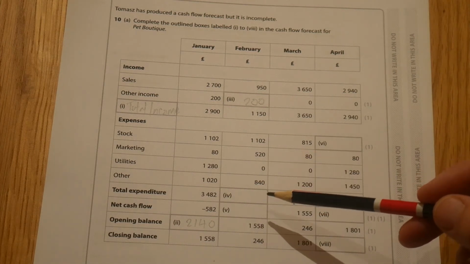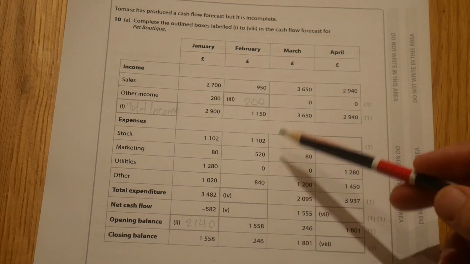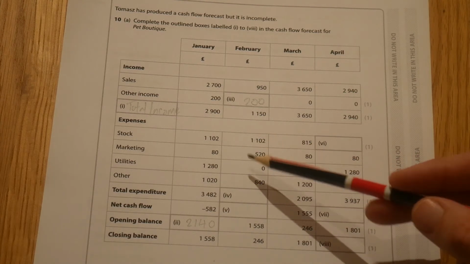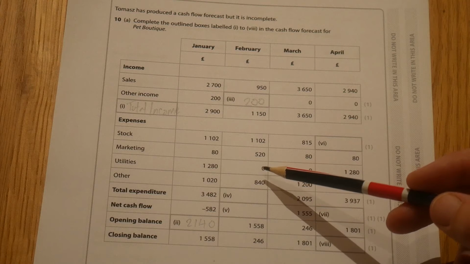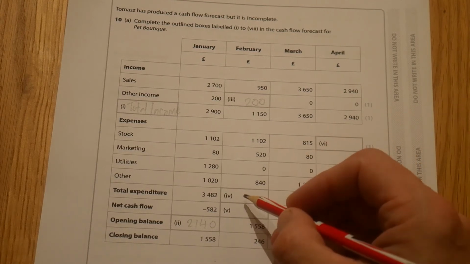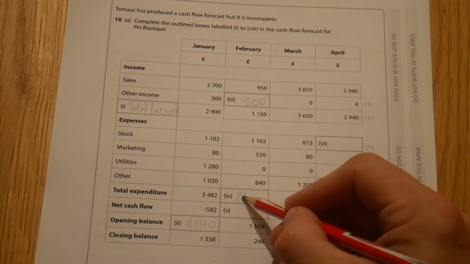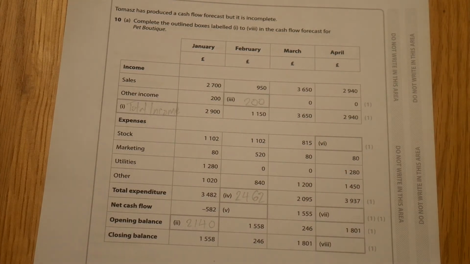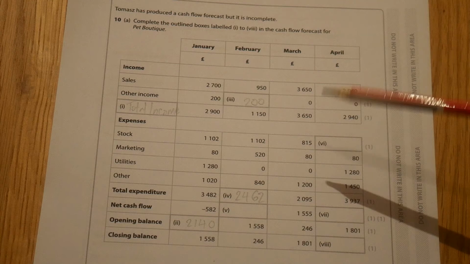Then we can have a look at total expenditure. How do we get that? All we've got to do is add up each of these areas of expenditure. So let's now do that. As we add through here, what do we get? We get 2,462.